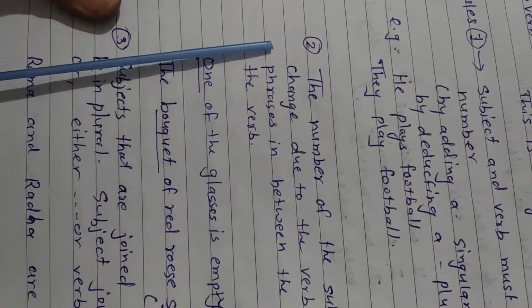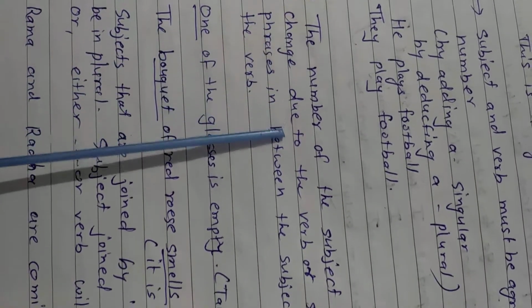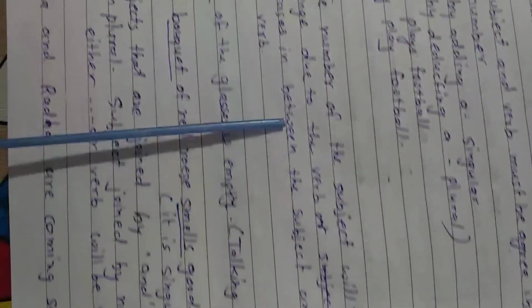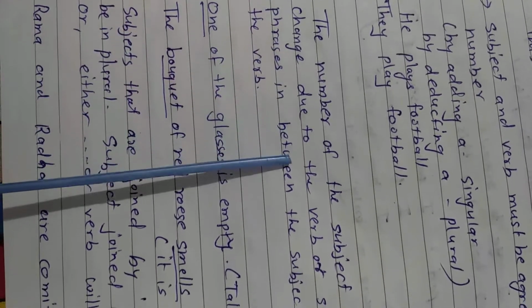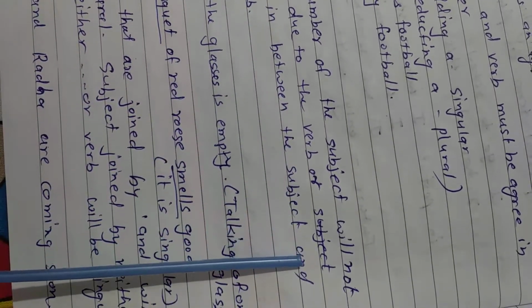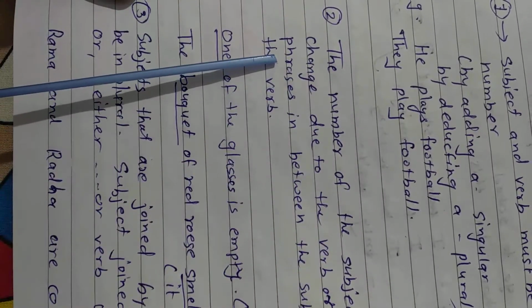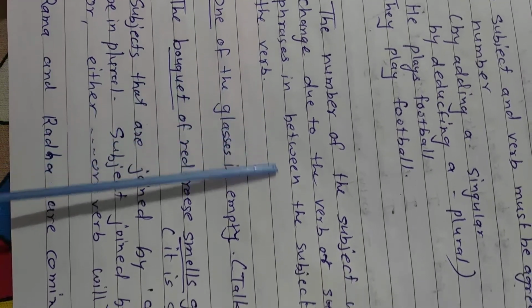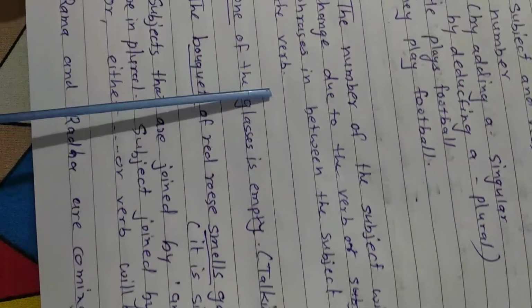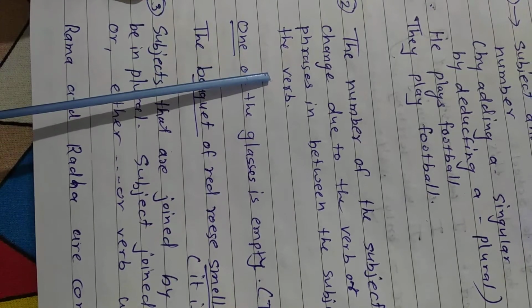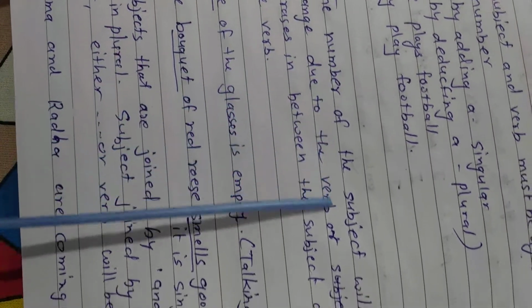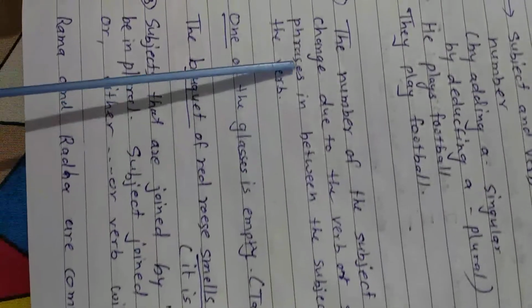Now rule number 2. The number of the subject will not change due to the phrases in between the subject and the verb. Now see, the number of the subject will not change.